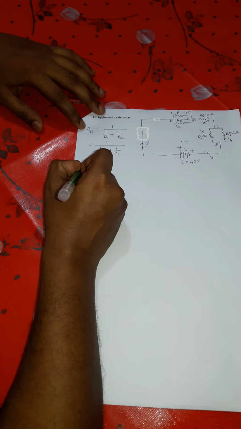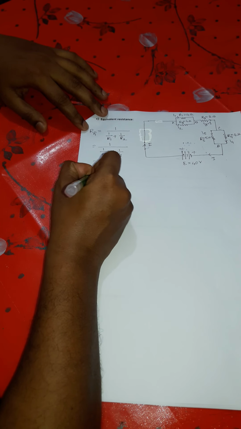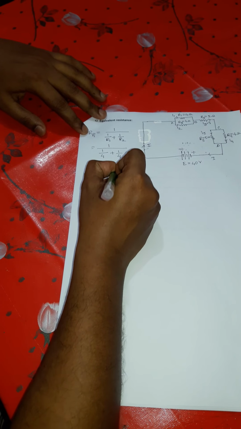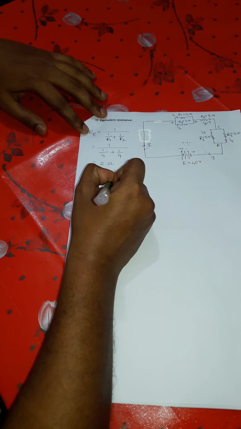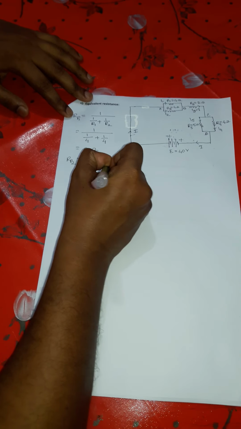In the next step, R4 and R5, these two are also connected in parallel connection. So the equivalent resistance of these two resistances R4 and R5 must be Rp2. So Rp2 will equal 1 divided by R4 plus 1 divided by R5.